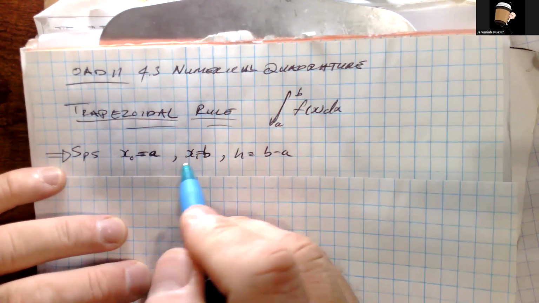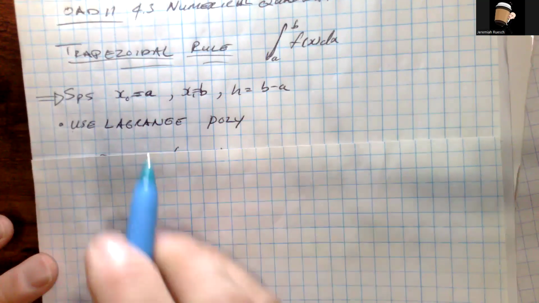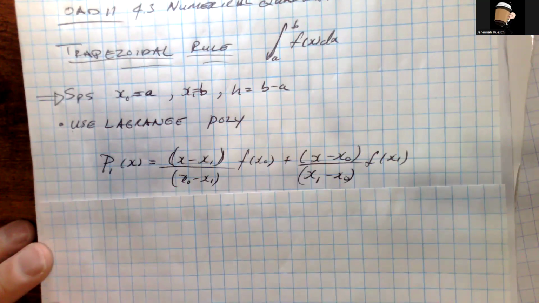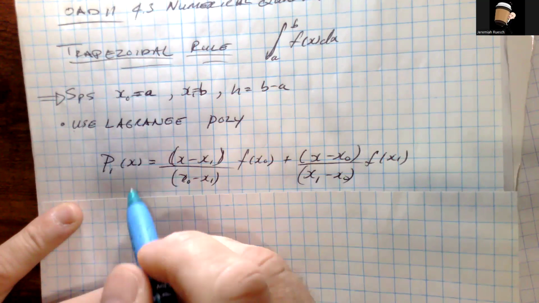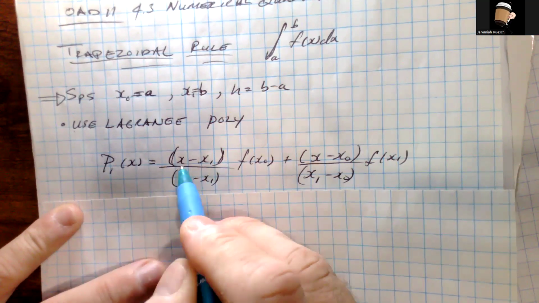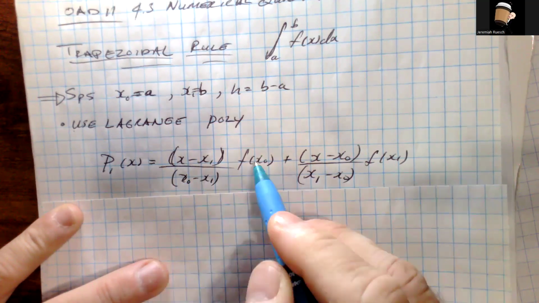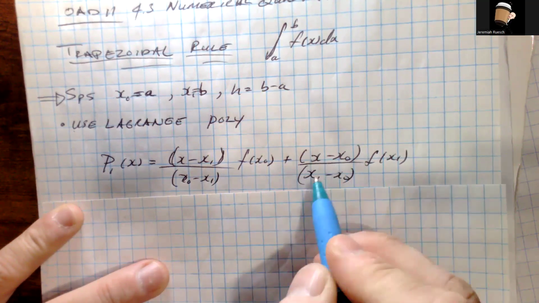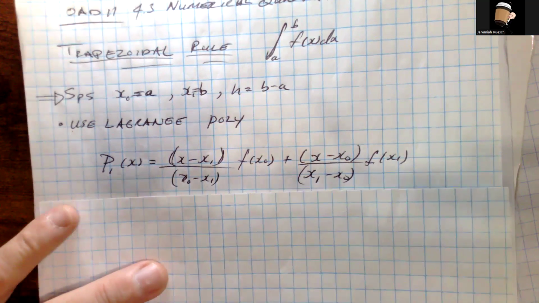We only have two endpoints for this one, and so the most we can use is a linear approximation. And so we're going to use the Lagrange polynomial, but it'll be the linear version because we only have the 2 points. And so plugging in those values for P1, again, the linear approximation, we have (x minus x1) over (x naught minus x1) times the value of f of x naught, and then (x minus x naught) over (x1 minus x naught) times f of x1. Okay, so that's the linear polynomial.